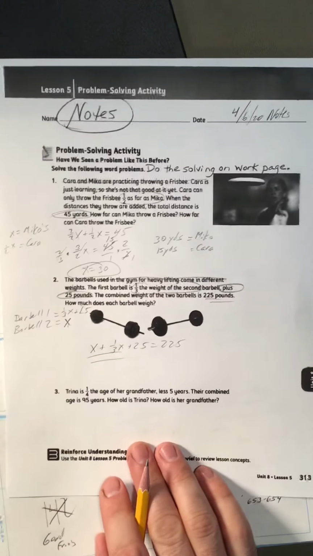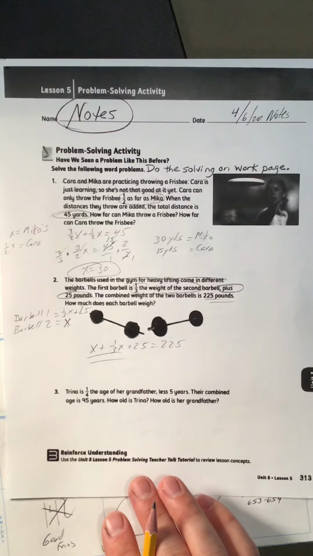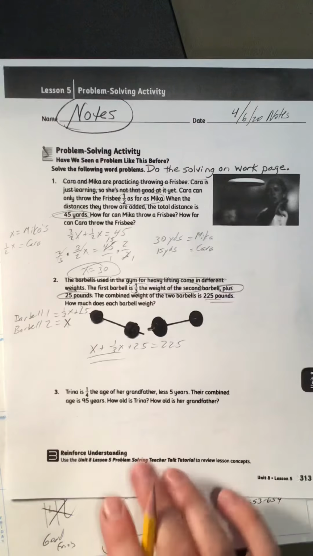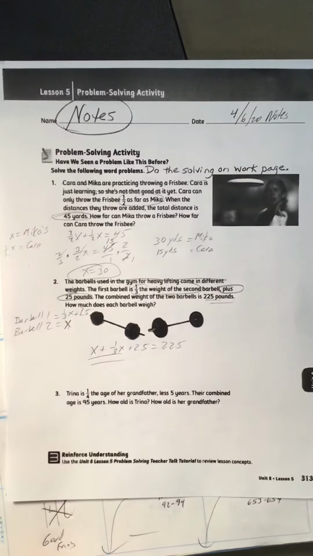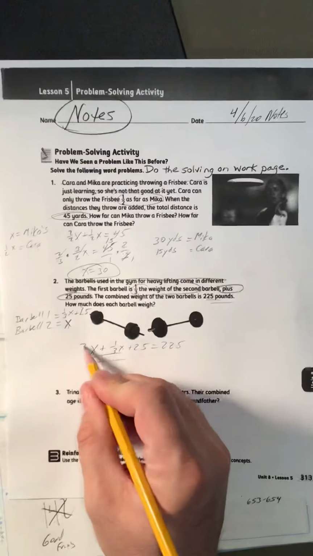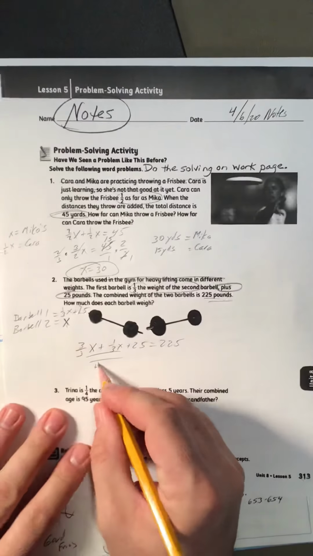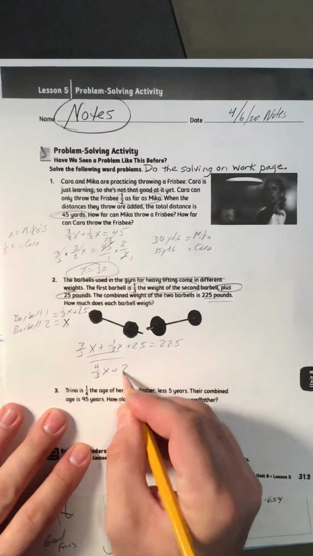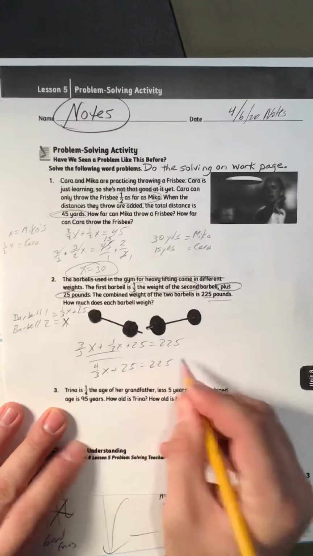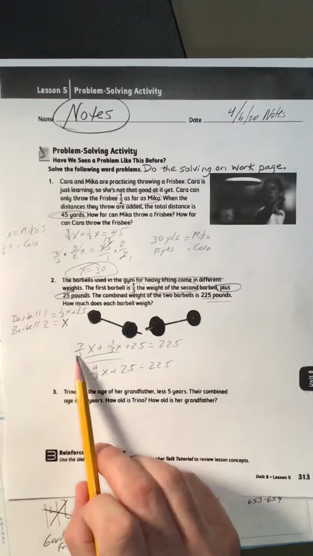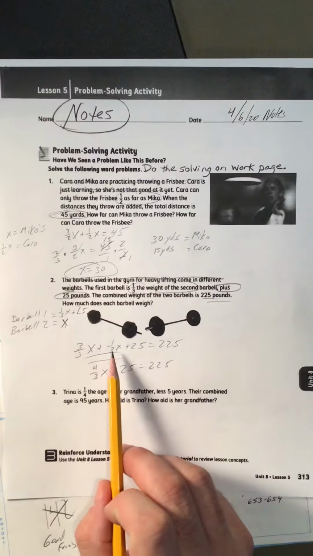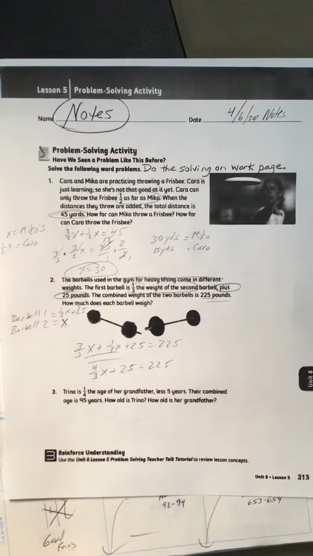We did a whole worksheet on this last Wednesday, I believe it was. What's 1 plus 1/3? Okay, and if you can't see it, get a common denominator of 3. 3 plus 1, 4/3 x plus 25 is 225. So when I asked you what 1 plus a third was, it should be 1 and a third. Leave it as an improper fraction, 4/3.